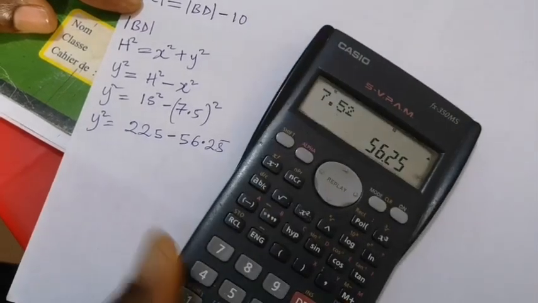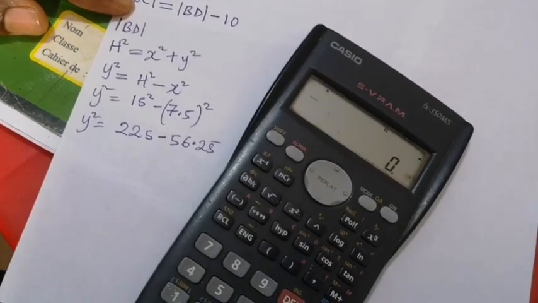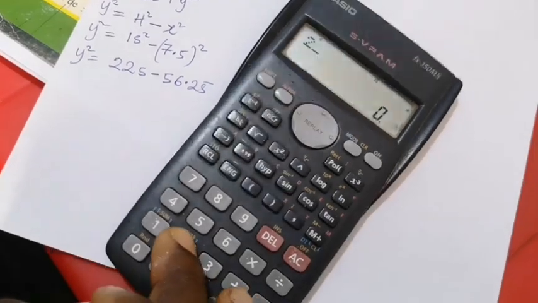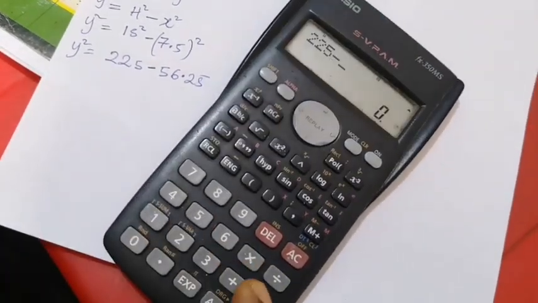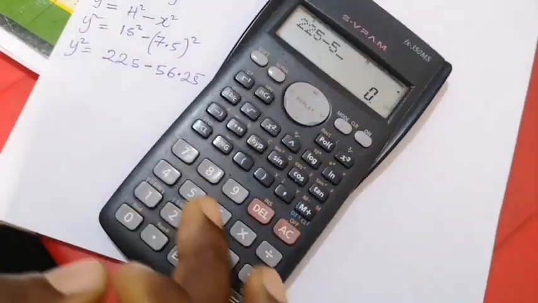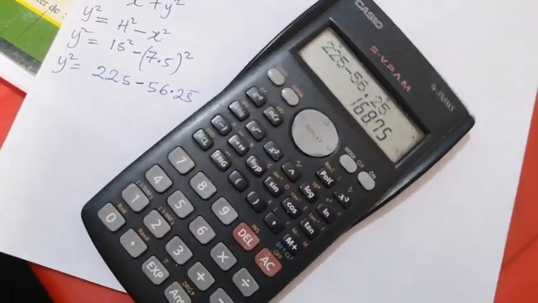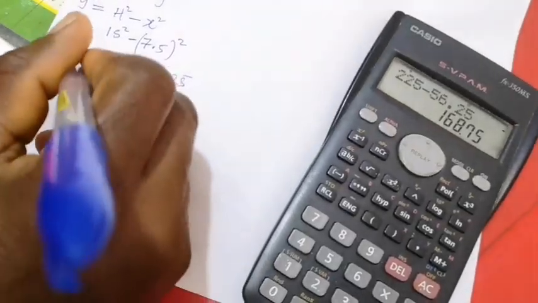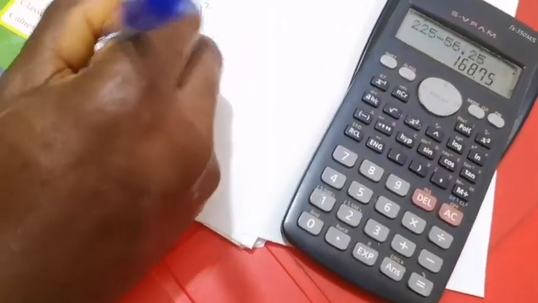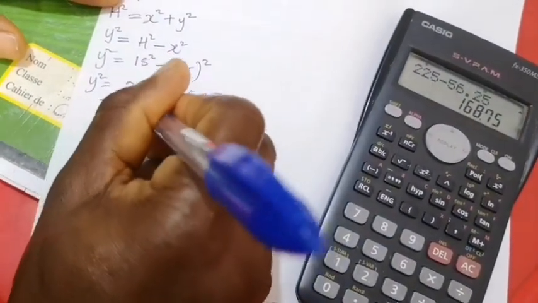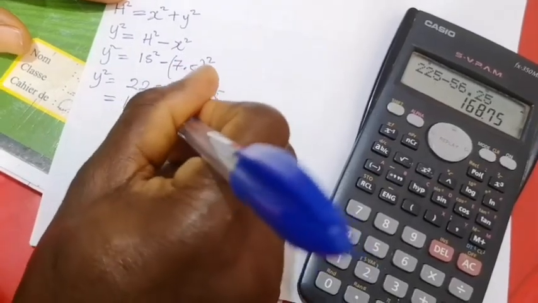Okay, let's find the difference. 225 minus 56.25 will be 168.75.